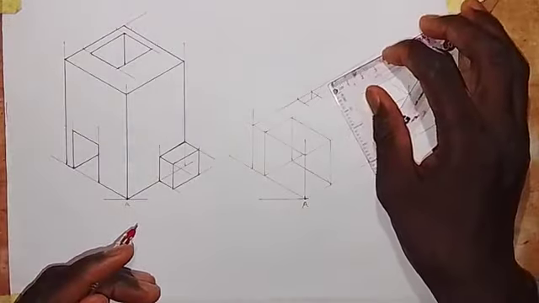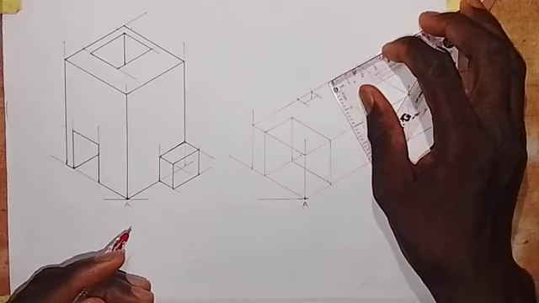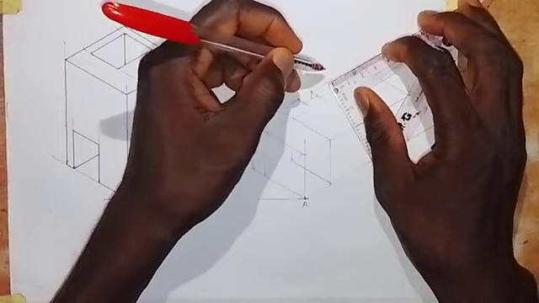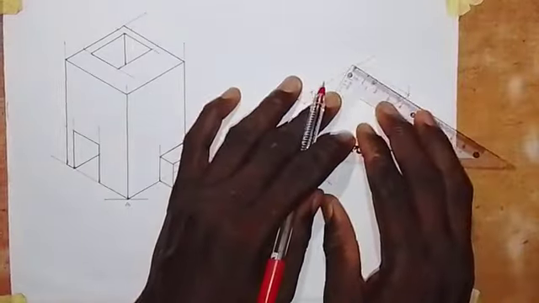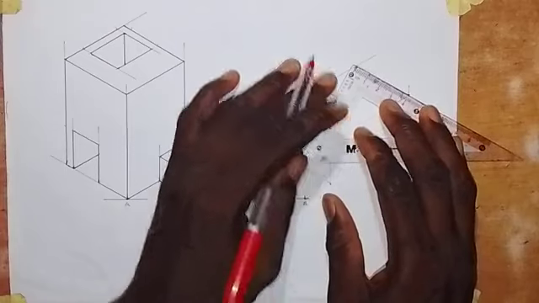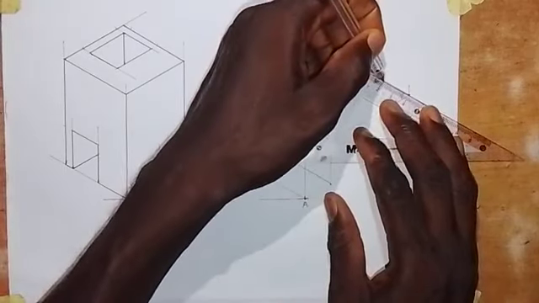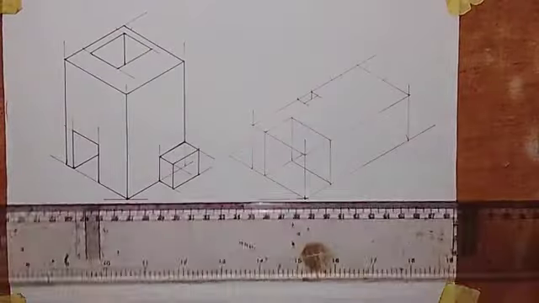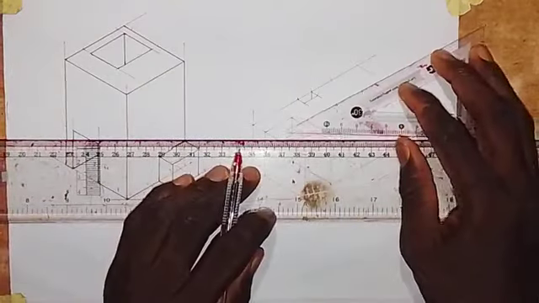First of all, come to this point here and take a measurement of 20 millimeters from this point forward here. This is 20 millimeters. Turn this way also, take 20 millimeters from this point, this way. This is 20 millimeters. So we have already made use of the 20 millimeters that we are given.